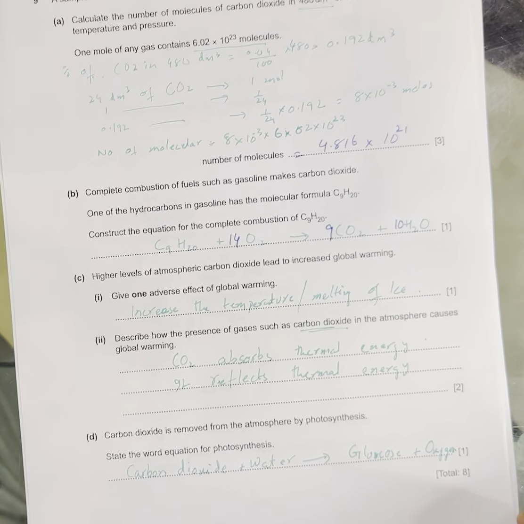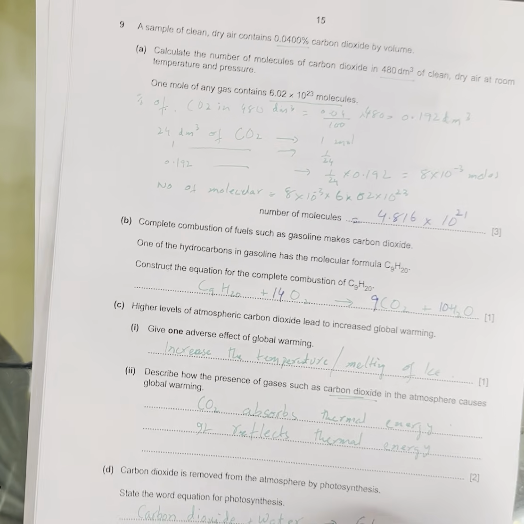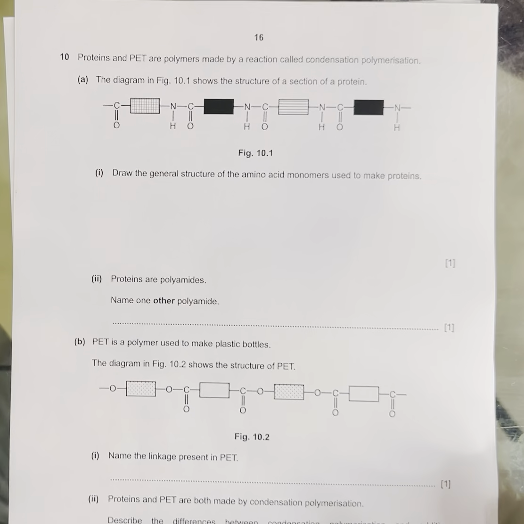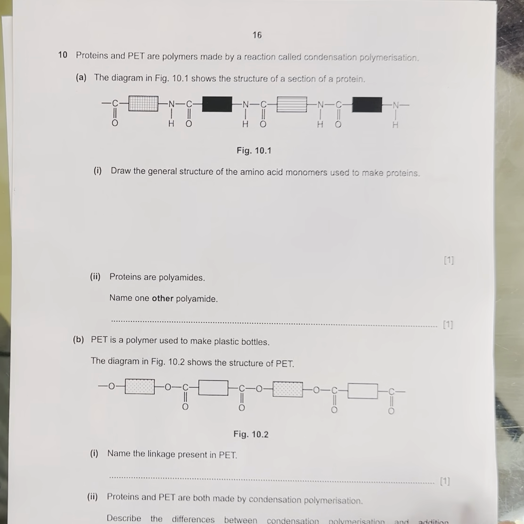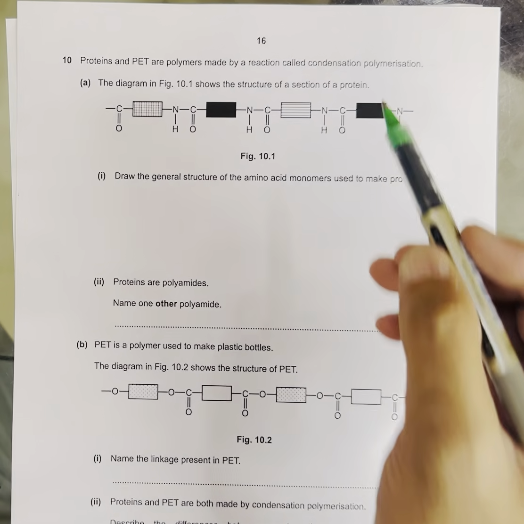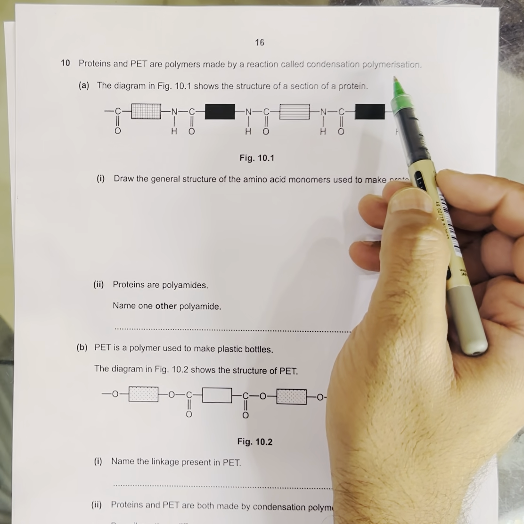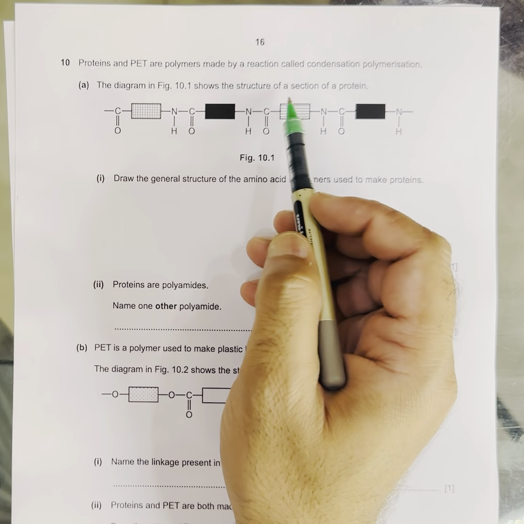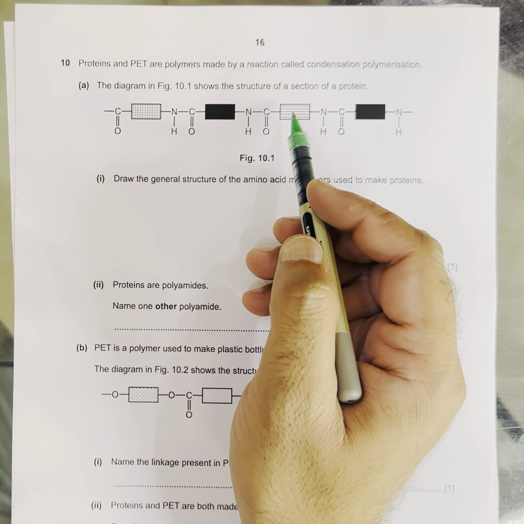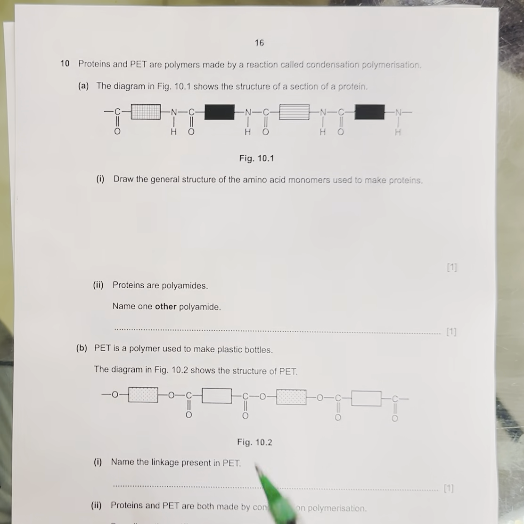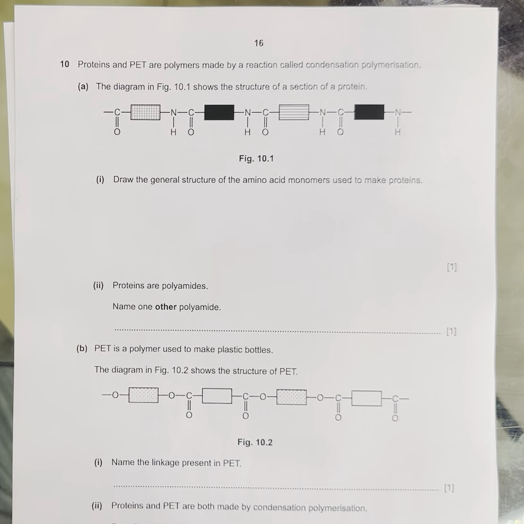So now we will turn to the last question, that is question number 10 for today's paper, on polymerization. Proteins and PET are polymers made by reactions called condensation polymerization. The diagram in figure 10.1 shows the structure of a section of a protein. Draw the general structure of amino acid monomers used to make protein.